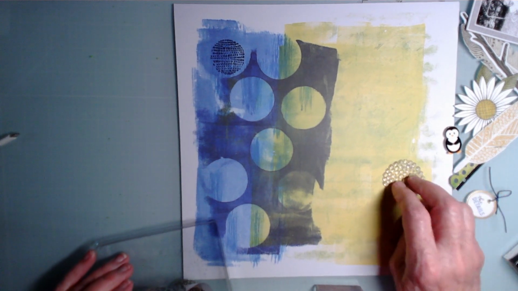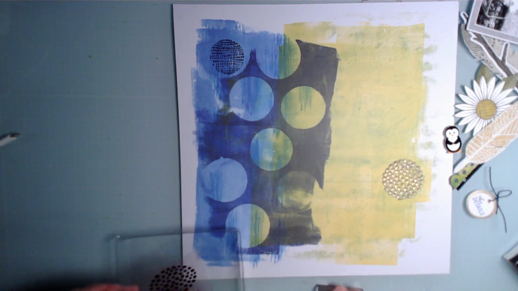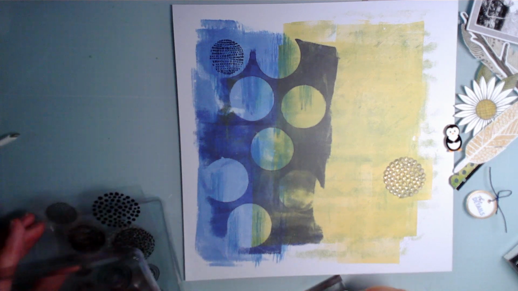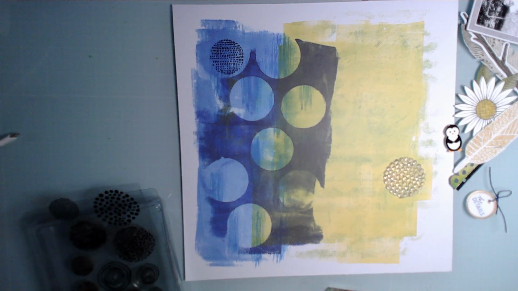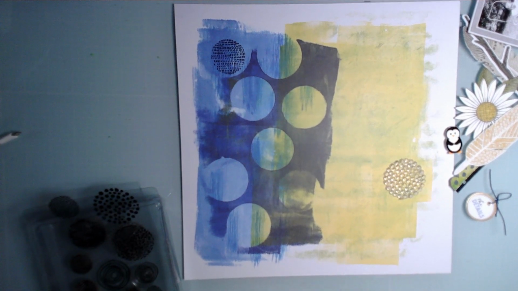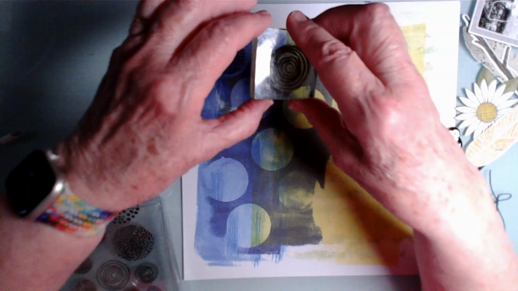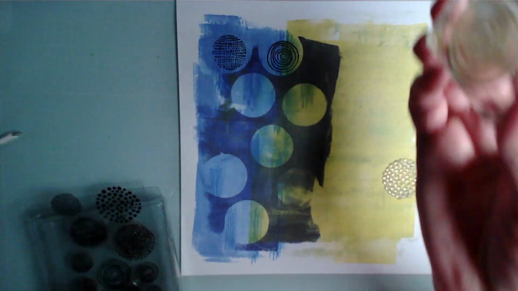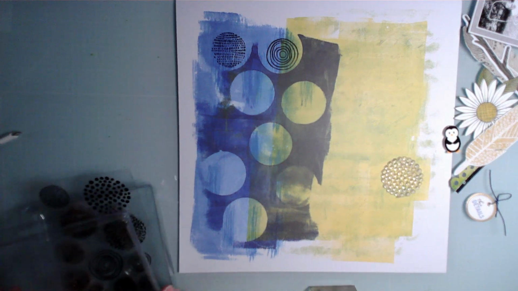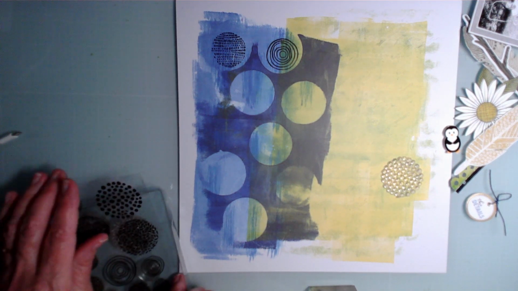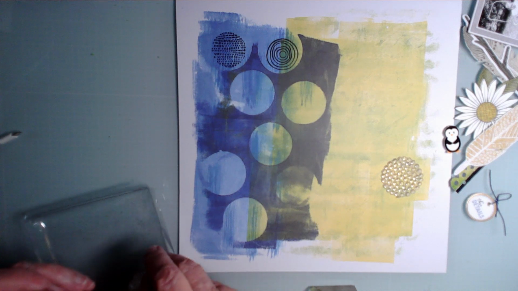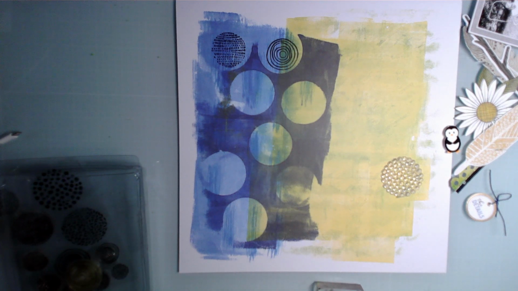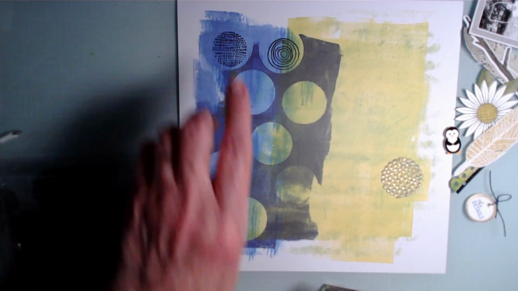So I'm just going to leave it there. I'm going to put this one here. I'm going to use this swirly one next, and I'm going to do it there. Oh, I like that. Okay, and this one, it's not a lot different from that.